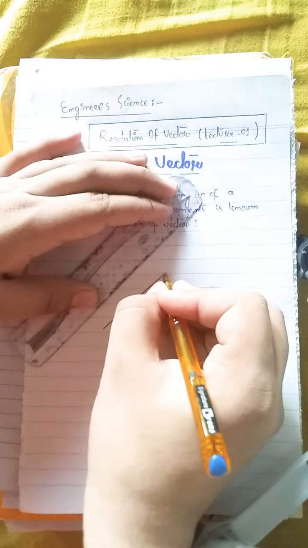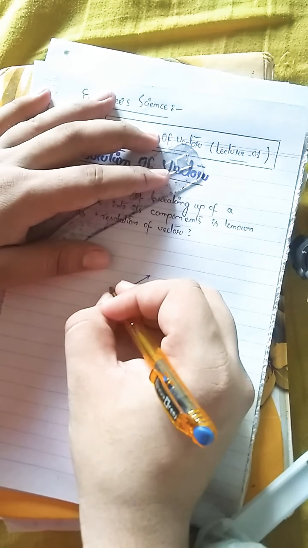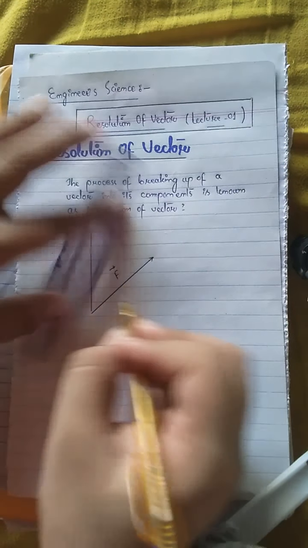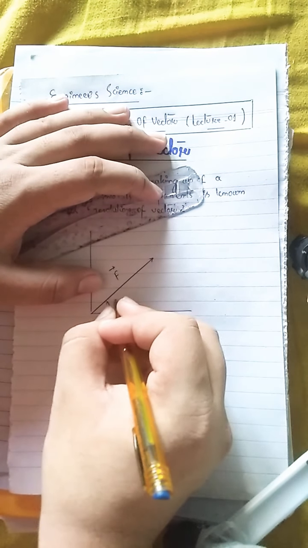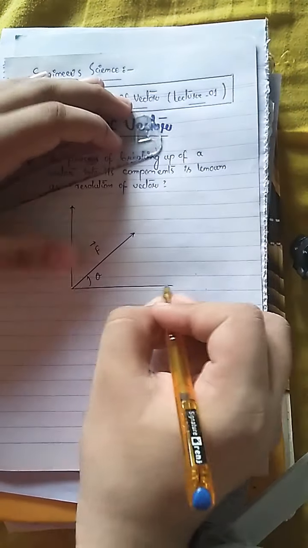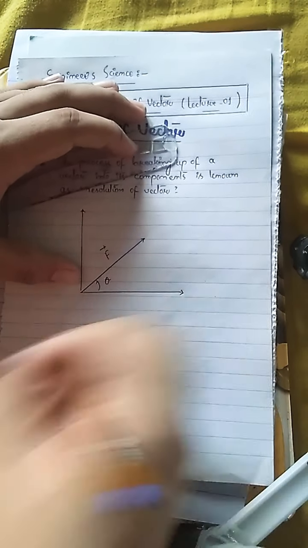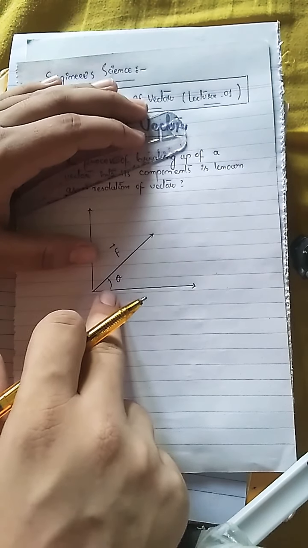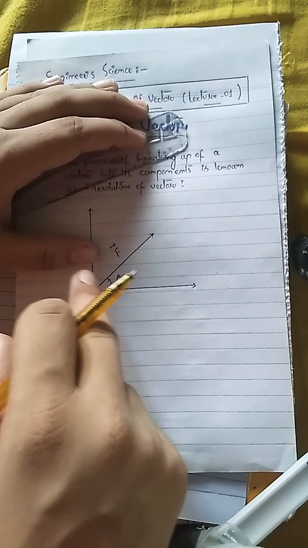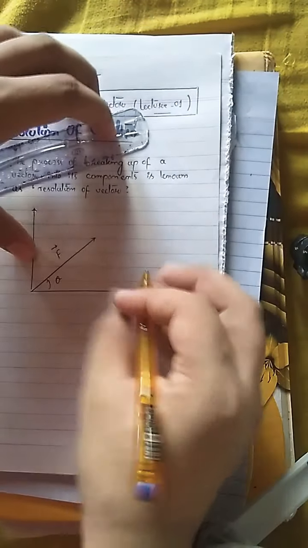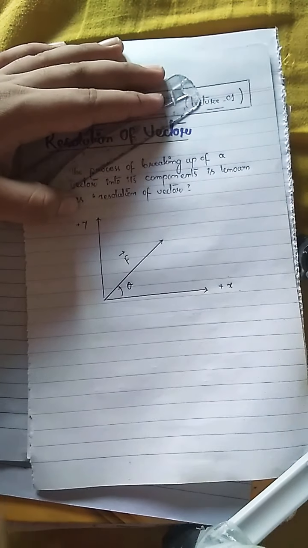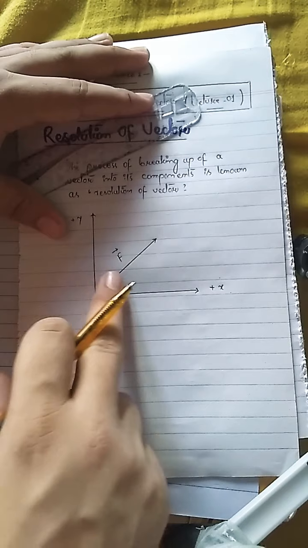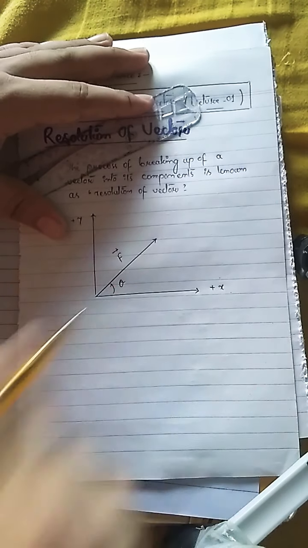For example, suppose that you have vector F, and this vector is making a particular angle from positive x-axis. So theta is the standard angle. A standard angle is the angle which is measured in anti-clockwise direction from positive x-axis. So this is positive x-axis and this is positive y-axis. Here you can see a vector F which is making angle theta from positive x-axis.